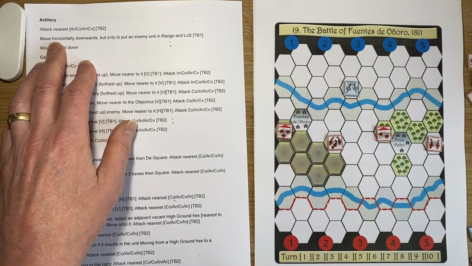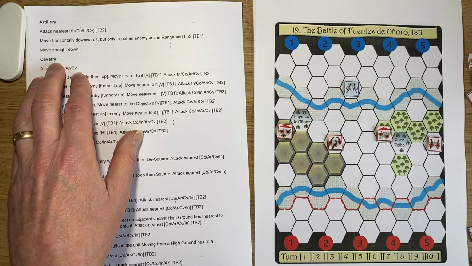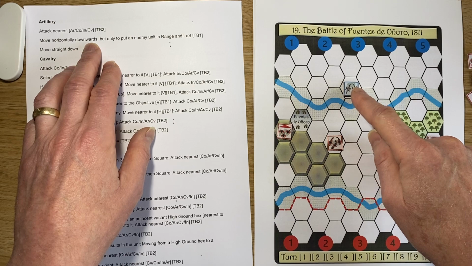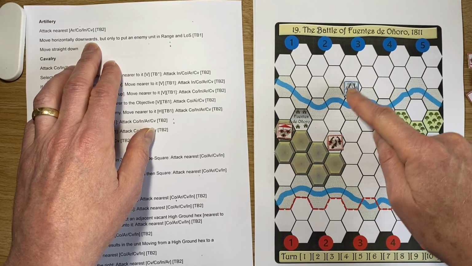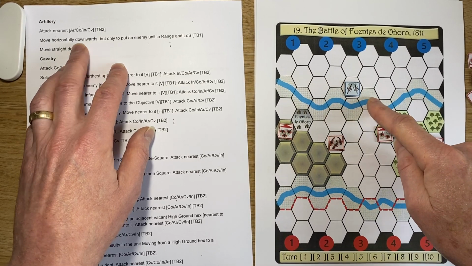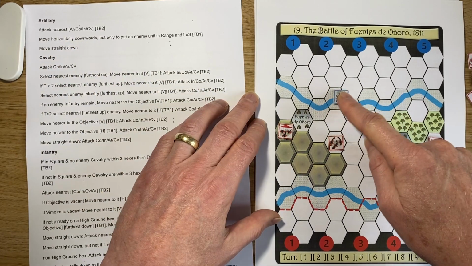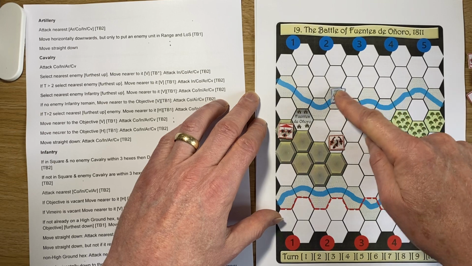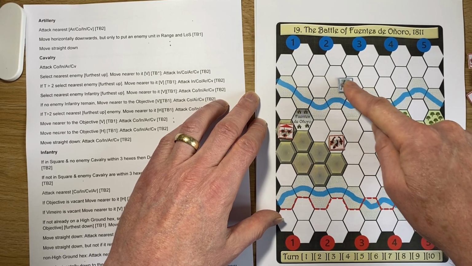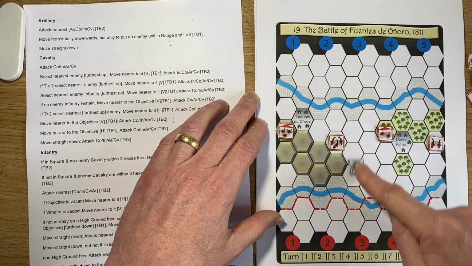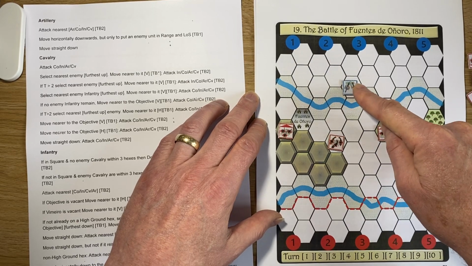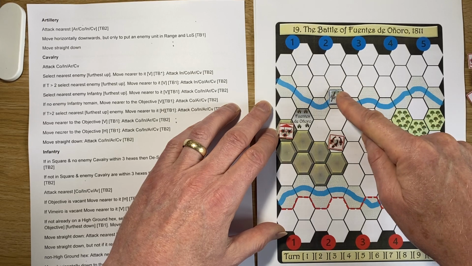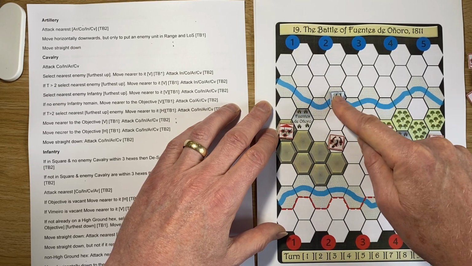In terms of movement, most often the artillery will do one of these two things: move horizontally downwards. Okay, now downwards means down the map, so that would be one of these three hexes, but horizontally downwards means there or there. Okay, that's vertically downwards. So horizontally in this game means you're crossing into a column next to you, and vertically means up and down the same column. Okay, that's explained in the rules. So horizontally downwards always means just there or there. So there's just the two options.